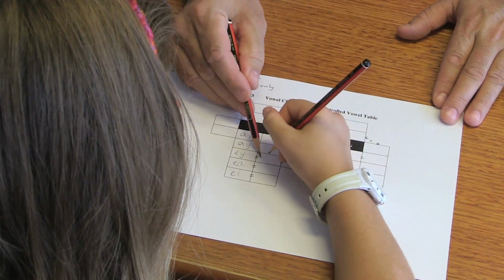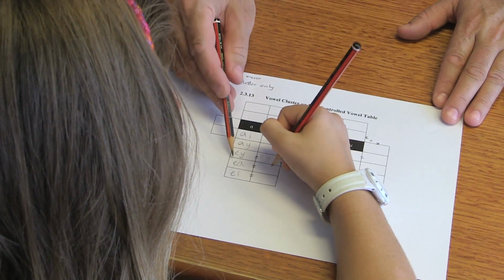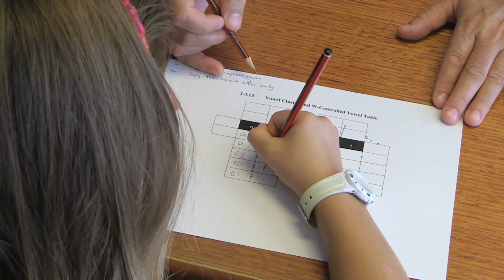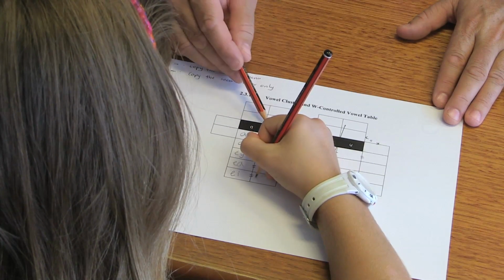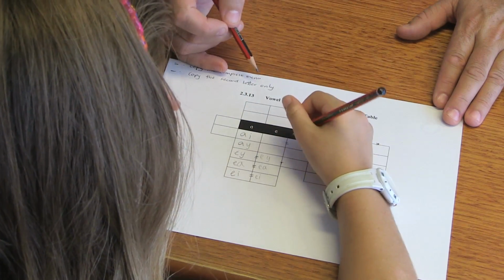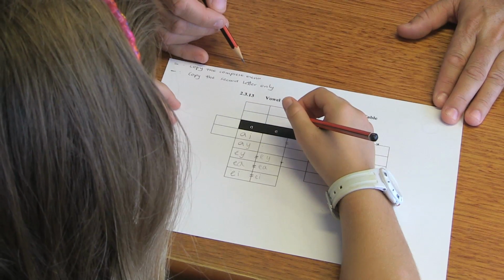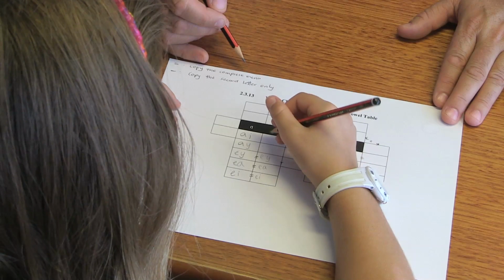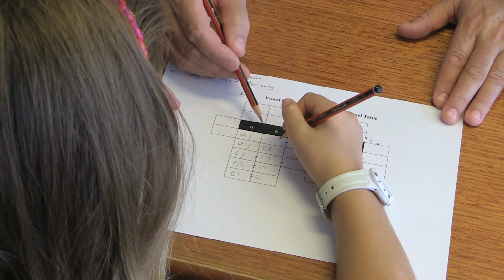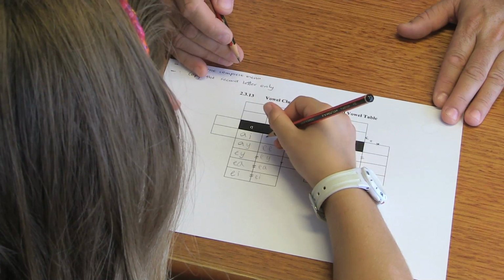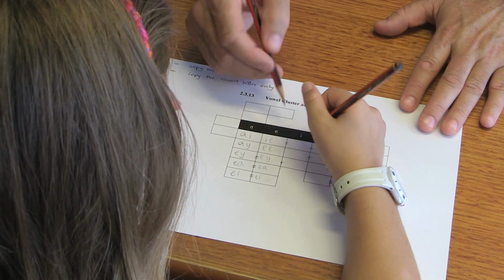So carry EY over because EY not only says A, it also says E, and EA not only says A, it also says E, and now EI says A, but now it also says E. Now let's call this one the most common. What's the most common vowel cluster that says E? EE. EE, good, write it in. And let's call this one, for the sake of our table, the least common. IE. IE, well done.